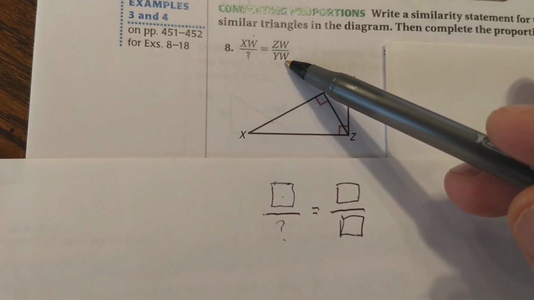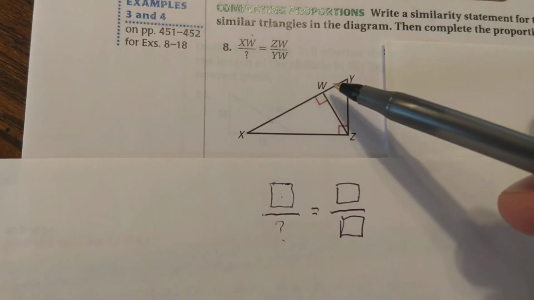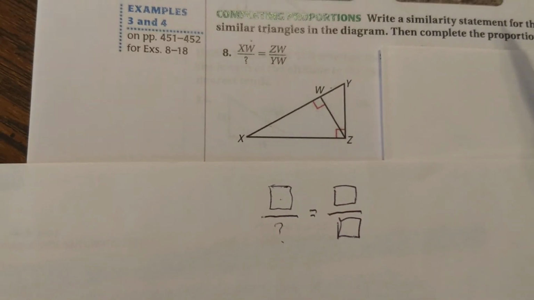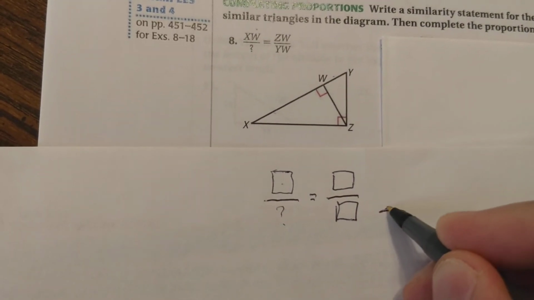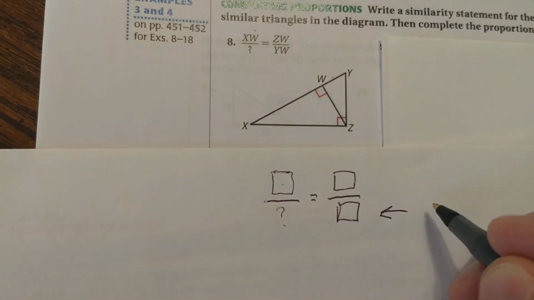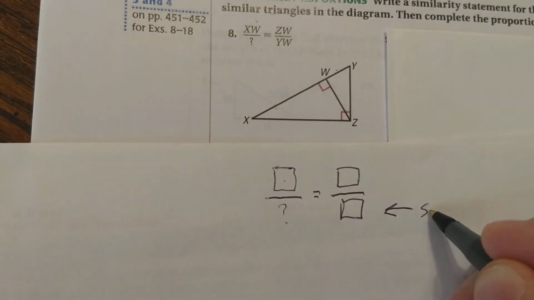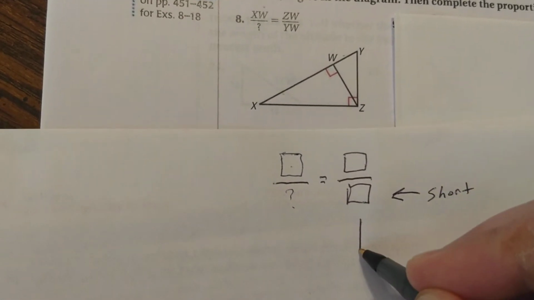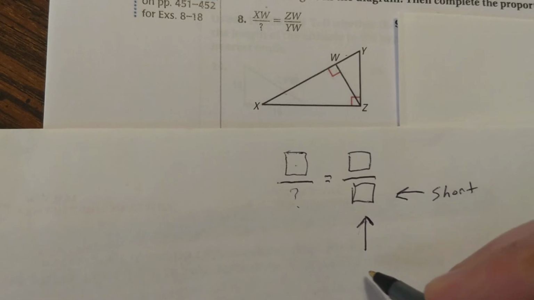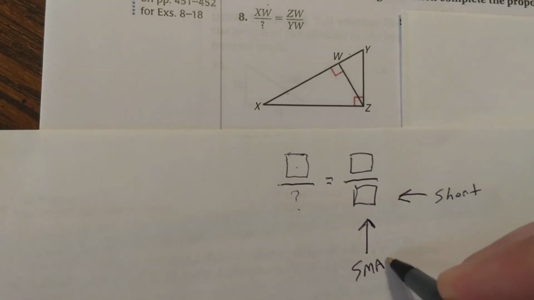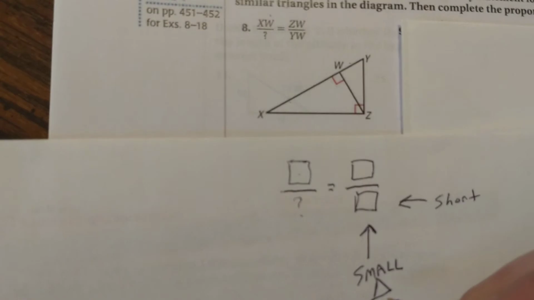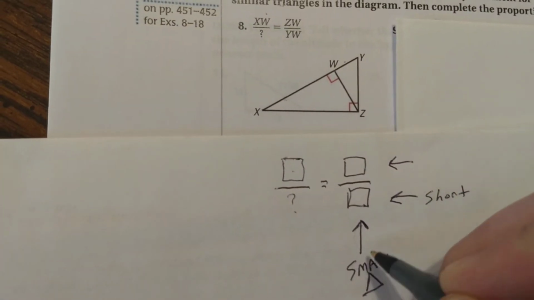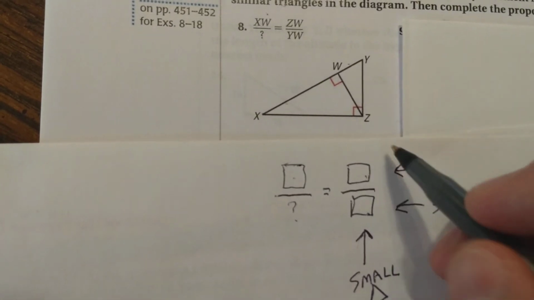And then the last thing that I know is YW. Well, YW is the short leg of the small triangle. It couldn't be anything else. Okay, so I'd look at this and say that's the short leg, and maybe this entire thing is coming from the small triangle. Okay, short leg of the small triangle, and now that helps me define what we had up top.